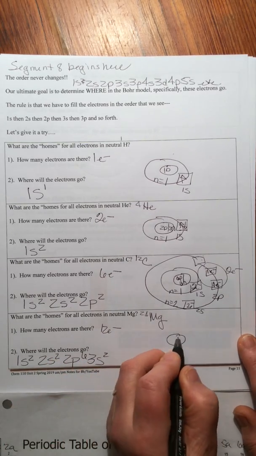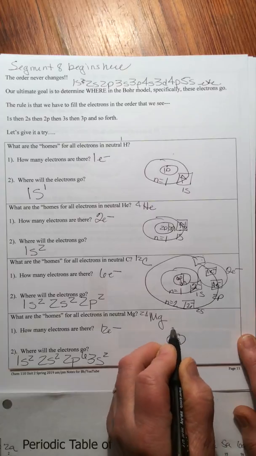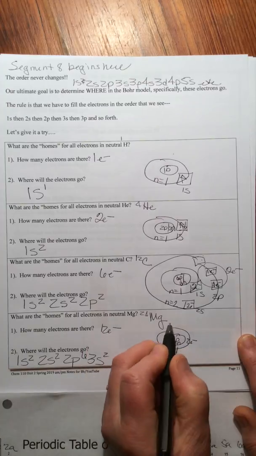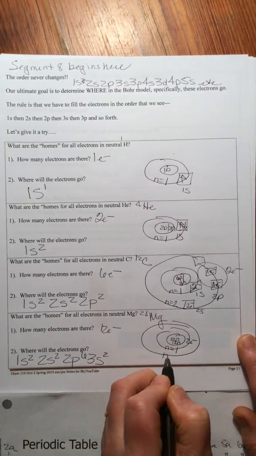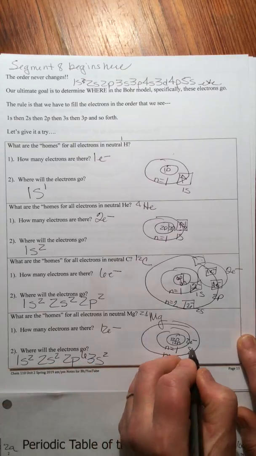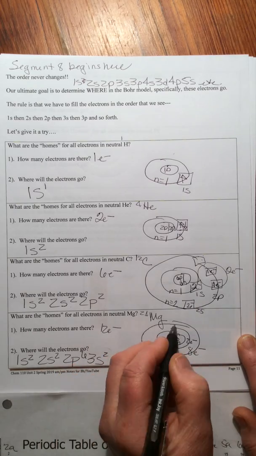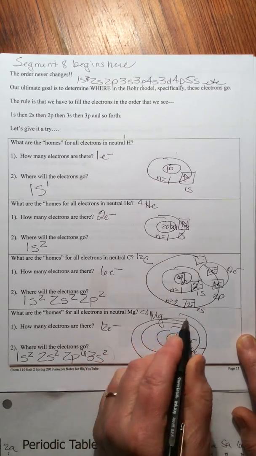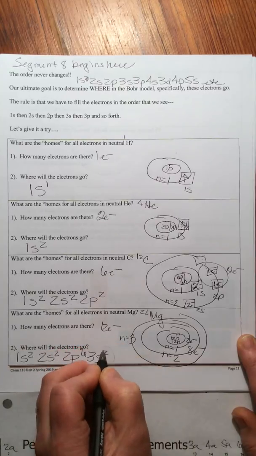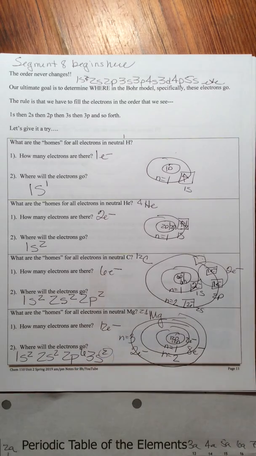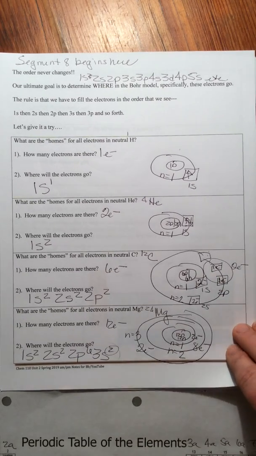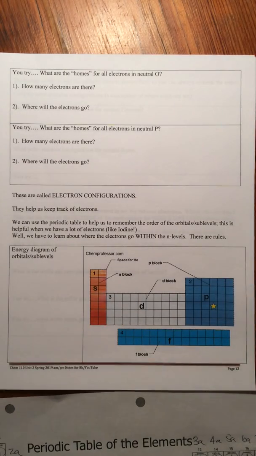My Bohr model, 12 protons, 12 neutrons. n equals 1, 2 electrons. n equals 2, I'm just going to draw my Bohr model a little bit different. I have 2 here, plus 6 more here is 8 electrons. n equals 3 is the highest n level where I'm going to find electrons, and how many of them are there? There are 2. And this again is important as we move forward to help us figure out what these atoms are going to do next.